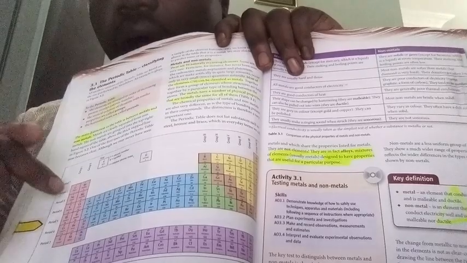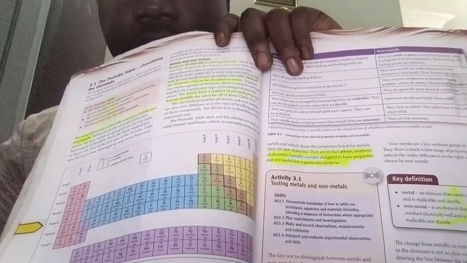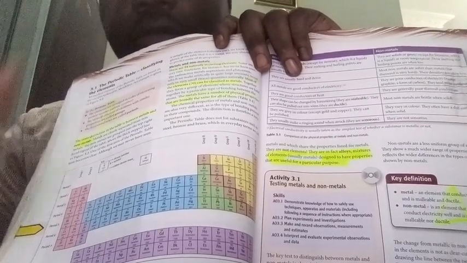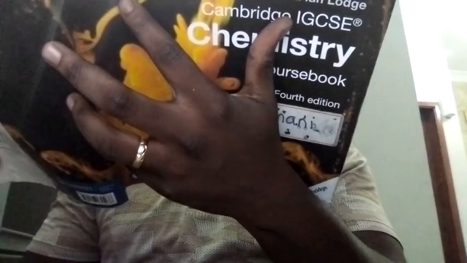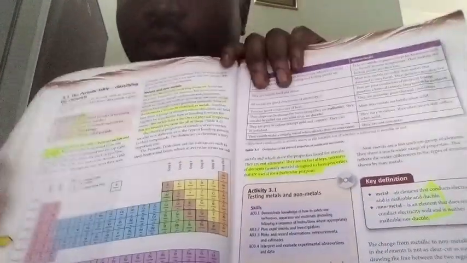So they are ordered, okay? They are ordered from 1, 2, 3, and it goes up to the last one, let me check. So the last element here is 103. So it's ordered like that from 1 to 103.